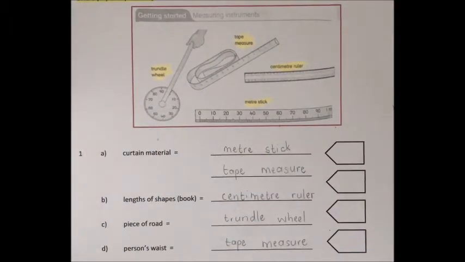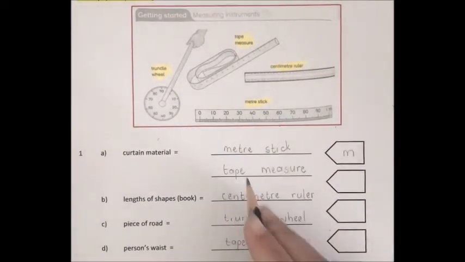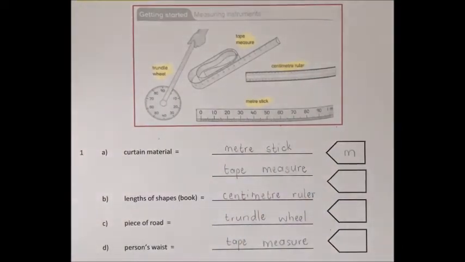For the second question, they ask us in which unit we will measure these following items. Will we use millimeter, centimeter, meter, or kilometer? So let's see. Curtains are usually measured in, yes, meter. The word meter stick says it as well. You buy curtain or you buy any material according to the amount of meters you need.